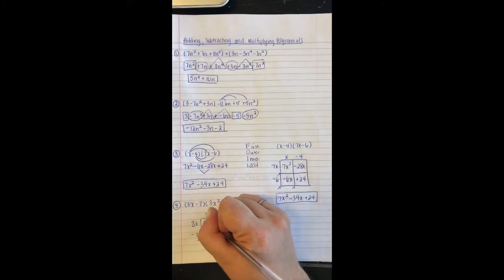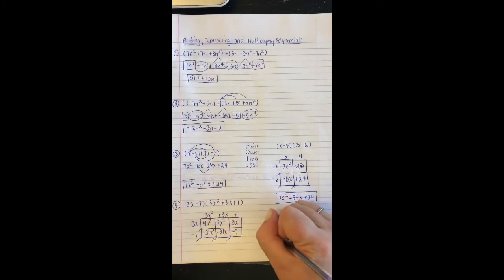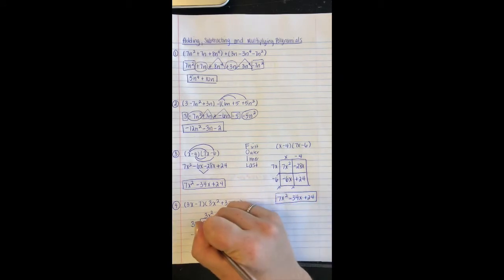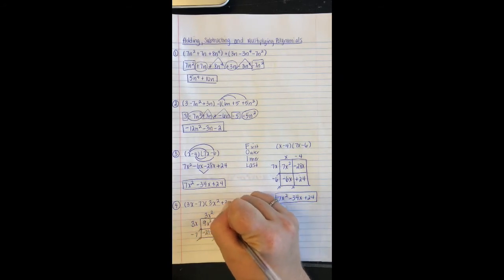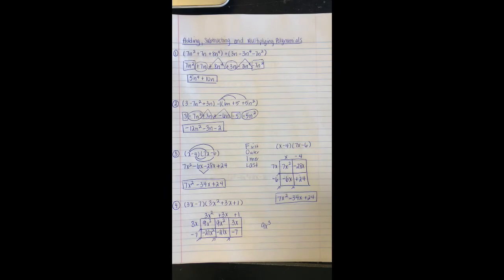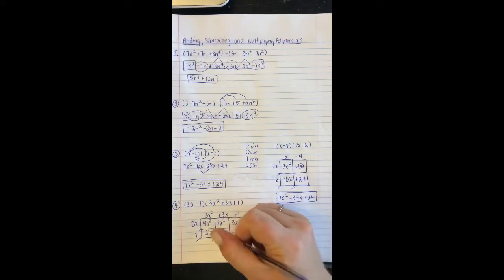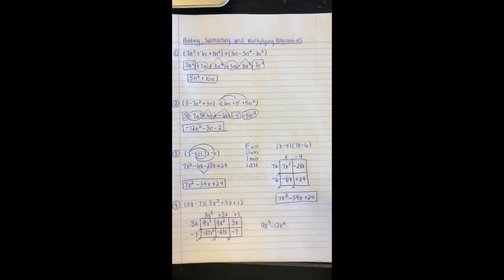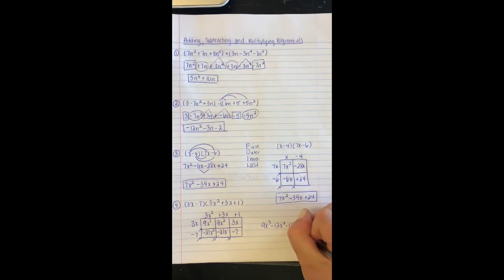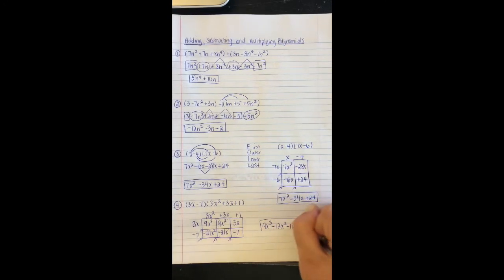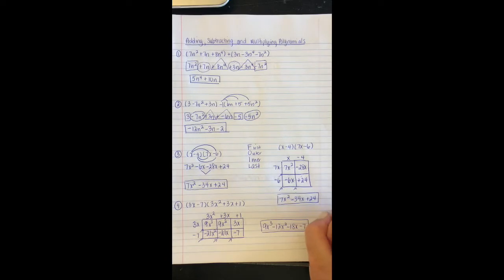So I only have one diagonal along here, so 9x cubed. As I add along the next diagonal, negative 21 plus 9 comes out to be negative 12, x squared. As I add along the next diagonal, negative 21 plus 3 is negative 18x. And then finally the last one, negative 7, and that's my final answer for the product of that monomial and that trinomial.